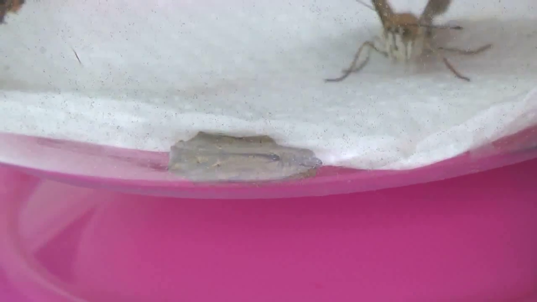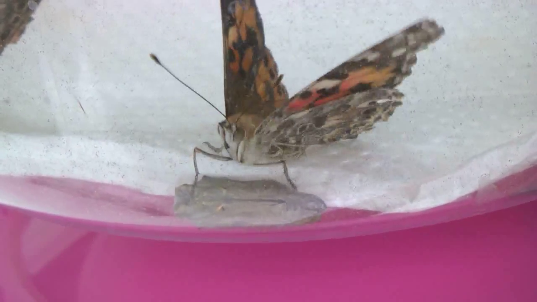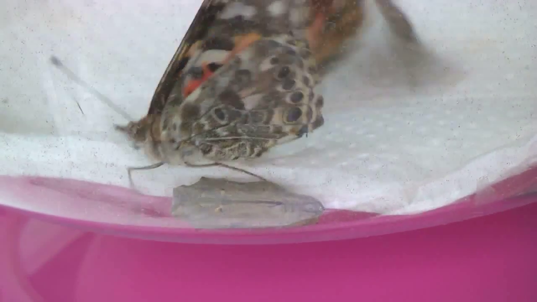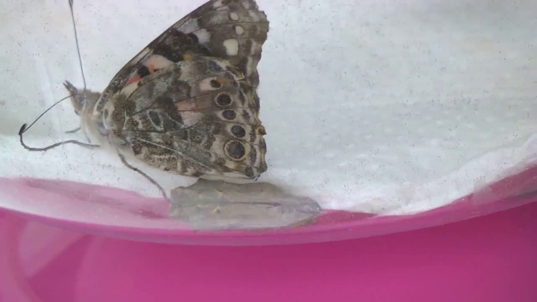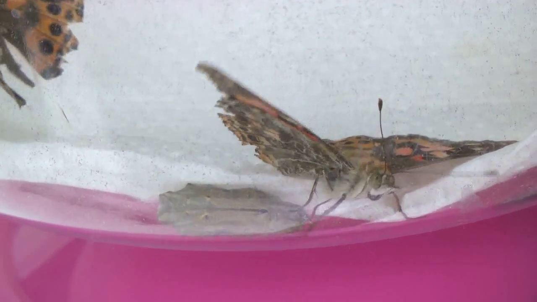So that's the chrysalis. It'll take about 7 to 10 days for them to complete metamorphosis this way. They will then emerge as the painted lady butterflies you see, and then they will live about 2 weeks. And then the main goal in life is to lay eggs and start the process all over again.